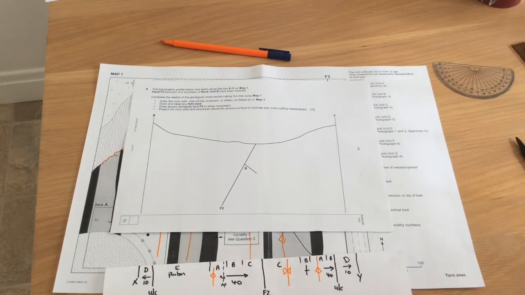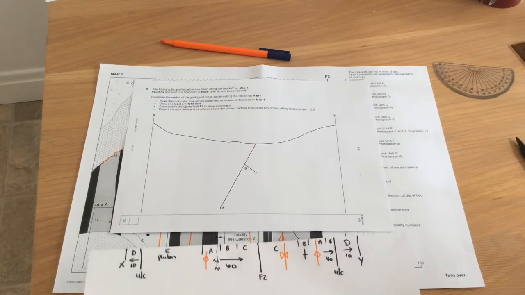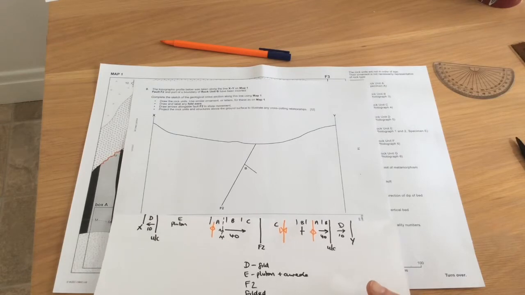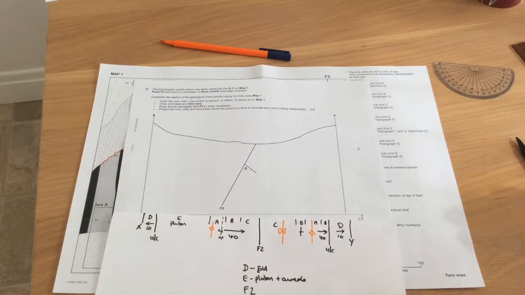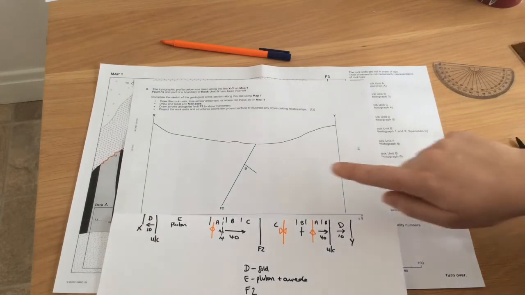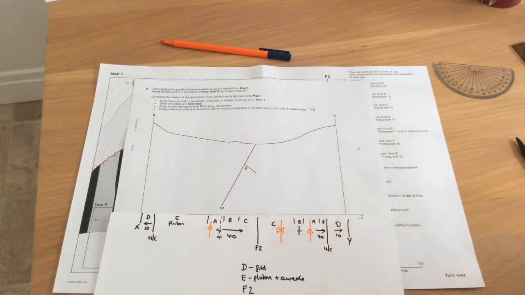We can see the examiners have given us some information. They've given us the tilt of F2. They've also told us the top of rock unit B or the base of rock unit C, very close to the fault itself. Otherwise there's no other way of working out where the boundary would sit along the fault itself.